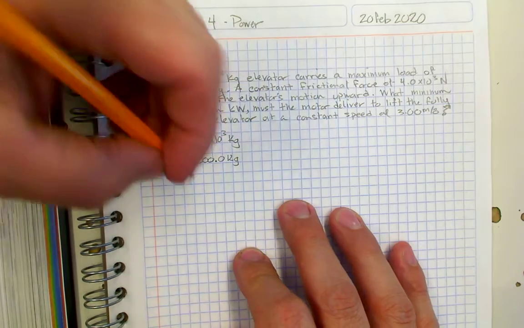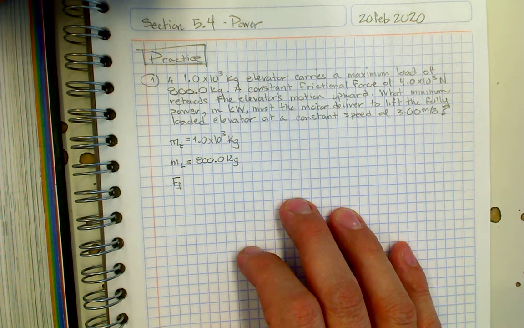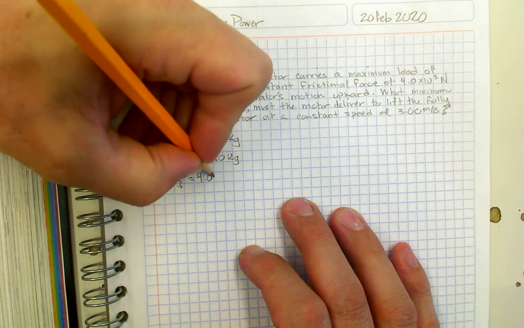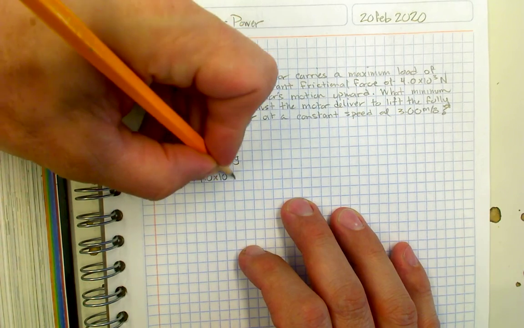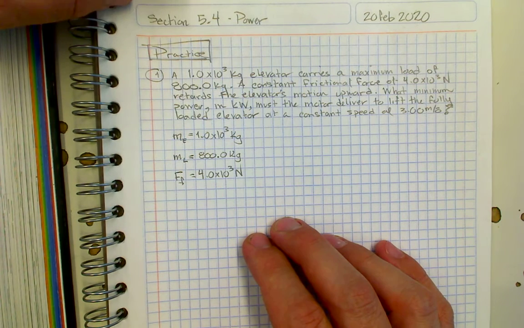We have a force of friction working against our motion, and that is 4,000 newtons. Again, I'm going to keep it in scientific notation to preserve the two significant digits. That's working against the elevator's motion upward.